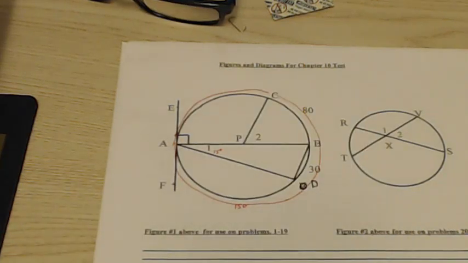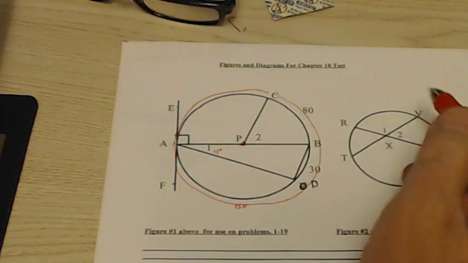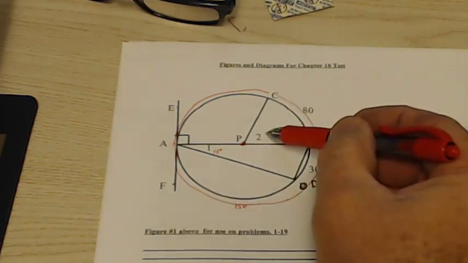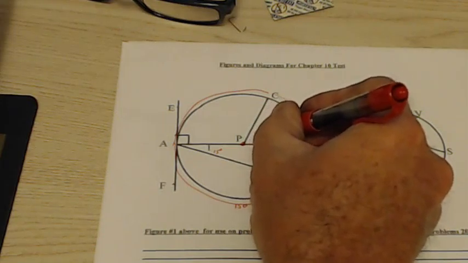That's choice A for number 16. The measure of angle 2. Angle 2's vertex is at the center of the circle. If the vertex is at the center of the circle, then the measure of the angle equals the measure of the arc. The answer is 80 degrees.